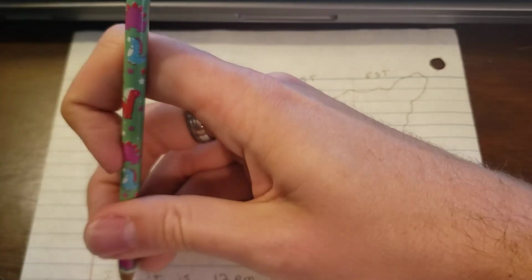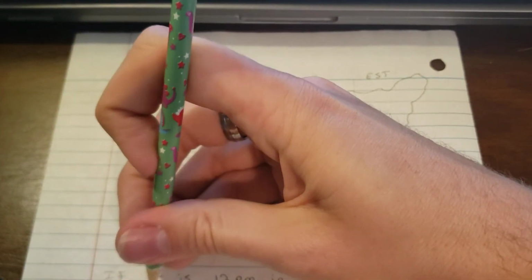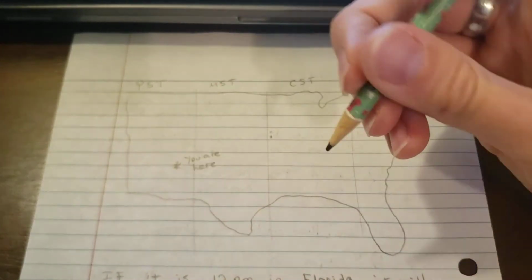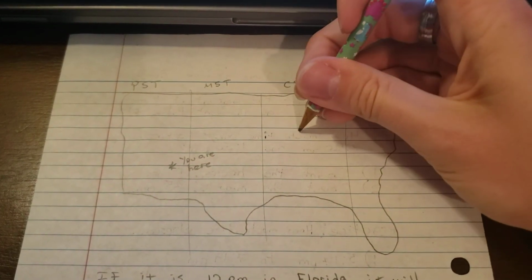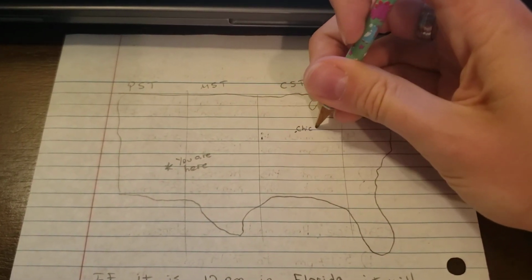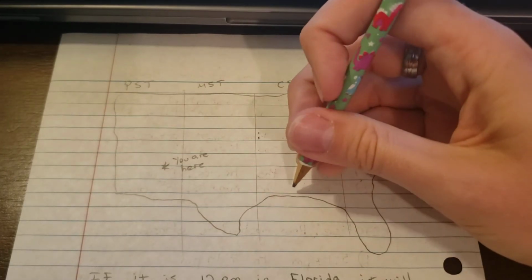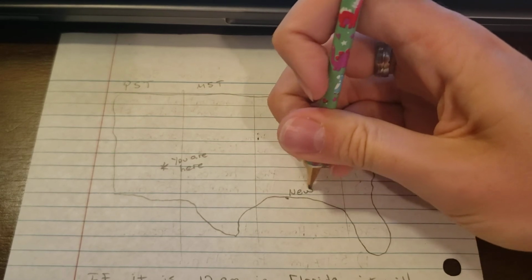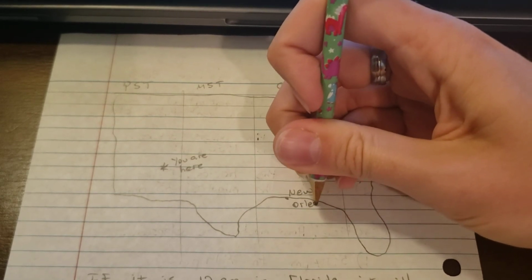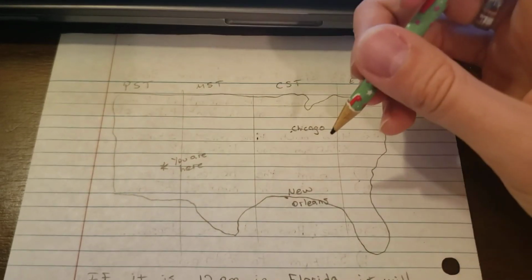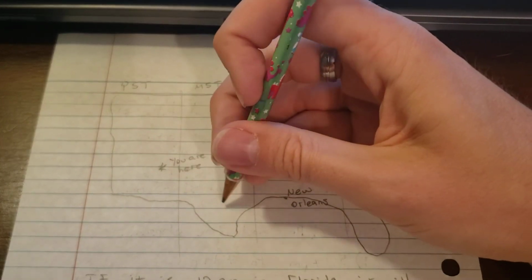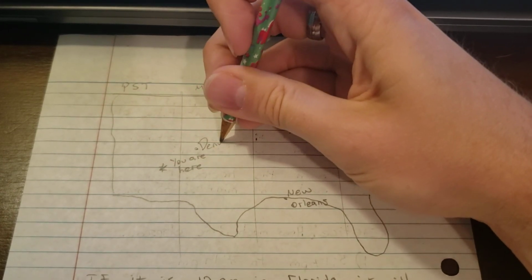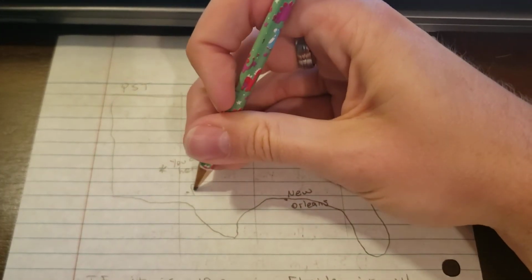It will be 11 a.m. Central Standard Time. That'll be like Chicago, and let's say New Orleans. Mountain Standard Time, this will be like Denver and Phoenix.